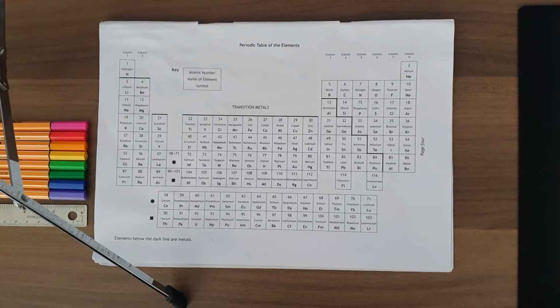I want to spend some time talking through the periodic table. So this is something that is incredibly important in all of chemistry, but specific to National 5 chemistry, there's some really important key things that we need to know about it.